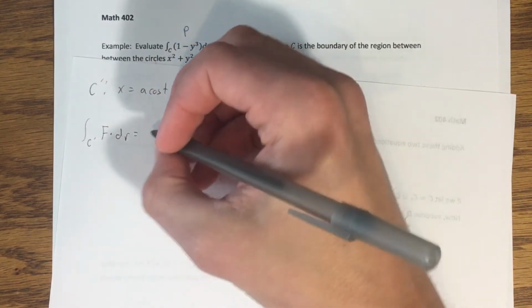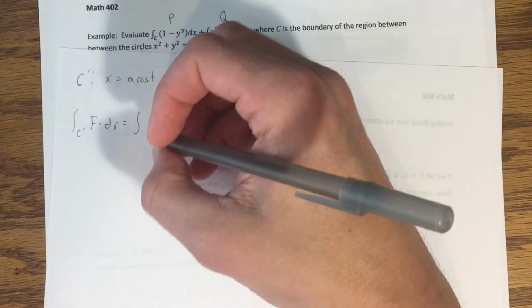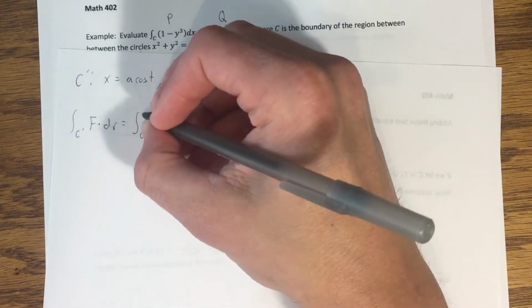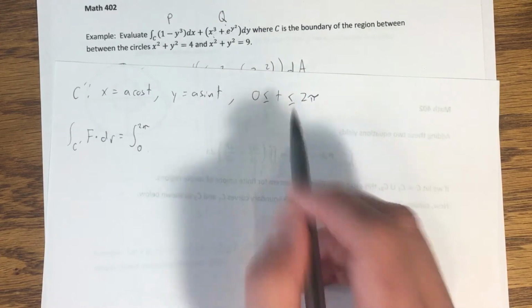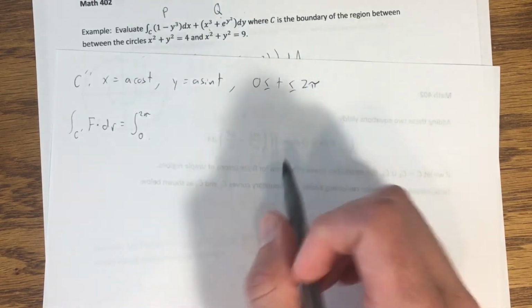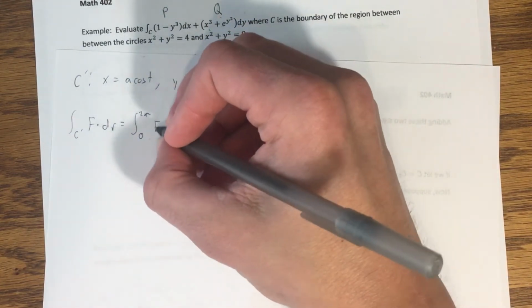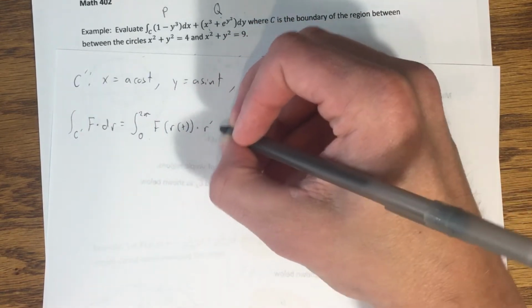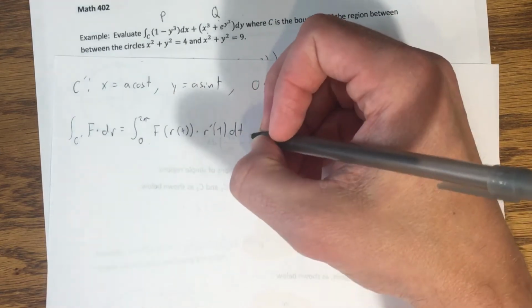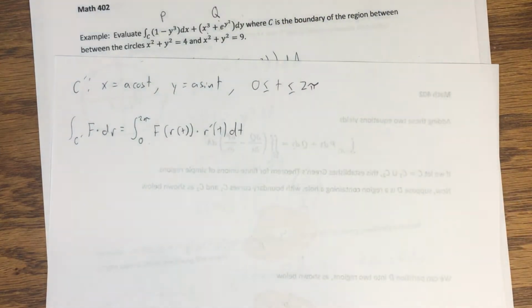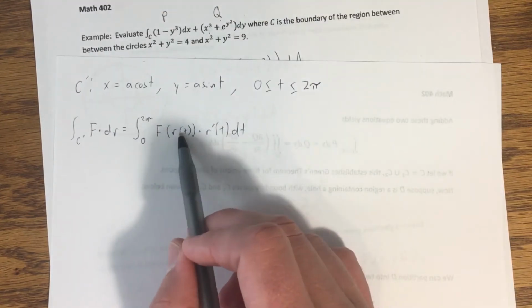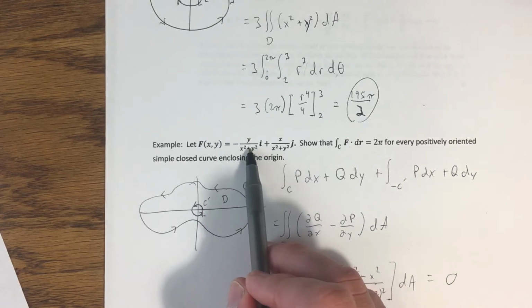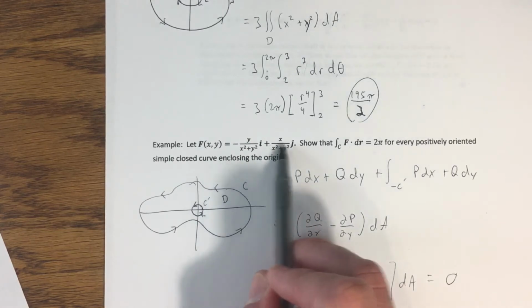Okay, so now setting up our line integral along this C prime here of F dot dr. Remember, this is the same thing as the integral from 0 to 2 pi, that's our parameter interval, of F of r of t dot r prime of t dt. Now we're substituting our parametrization into the vector field here, and we're dotting that with r prime of t.